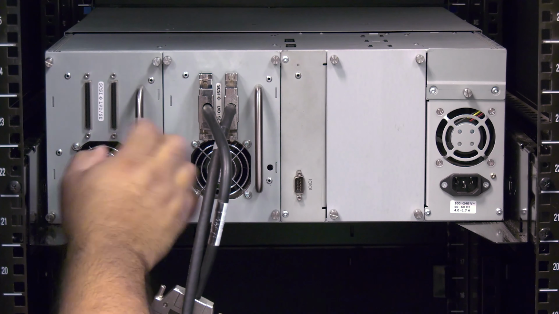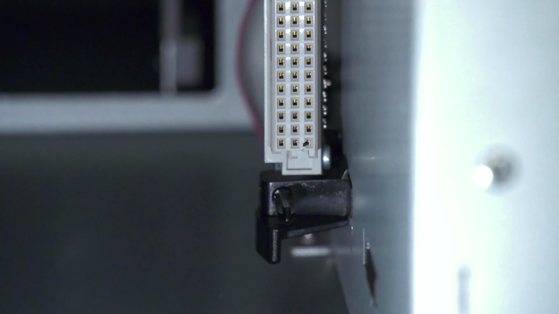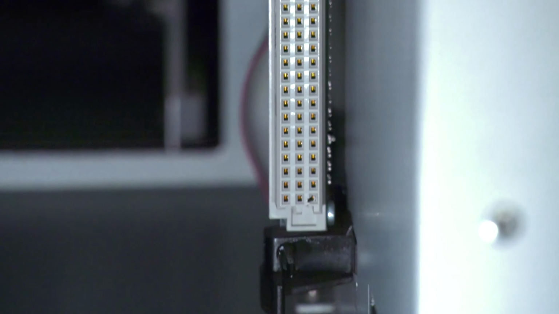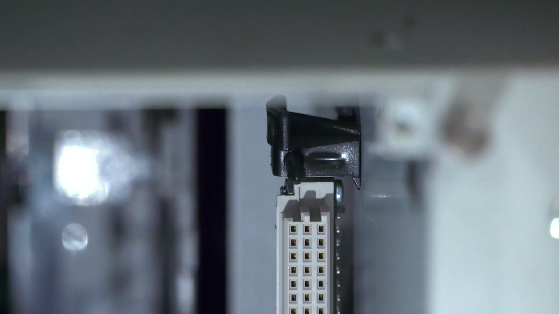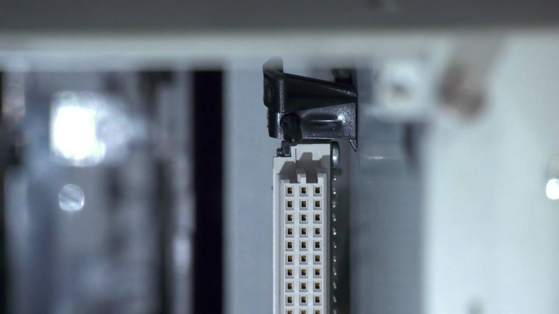Before installing the replacement drive, you will want to take very careful note that there are two small plastic connectors inside the library that help guide the drive sled into the library backplane. These connectors are very fragile, so if you push the replacement drive in either too quickly or crooked, you will run the risk of breaking these connectors.